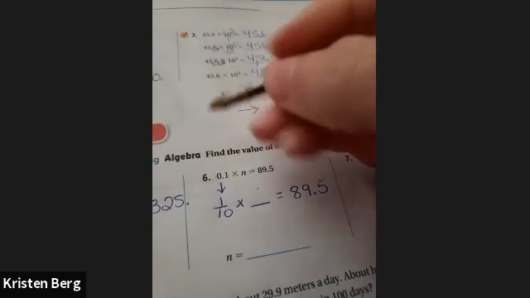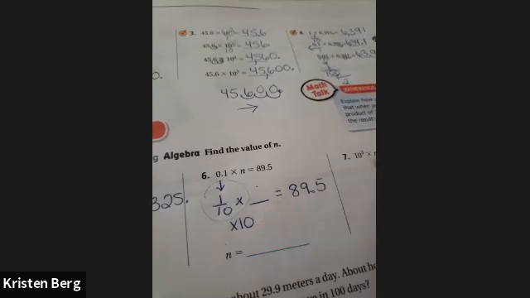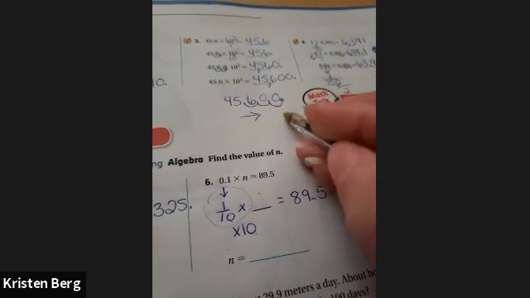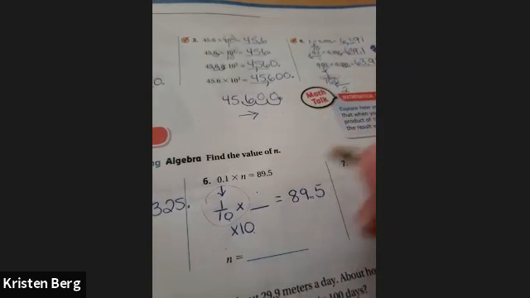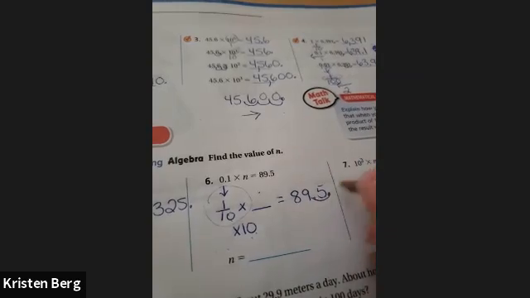In order to do this, we actually have to do the opposite of dividing by 10. The opposite of dividing by 10 is timesing by 10. So I'm going to take this number and times it by 10. When you're timesing by 10, you are making it bigger, so you're going to be moving it to the right, and it's only one place.